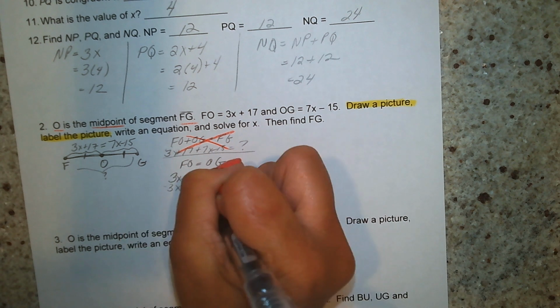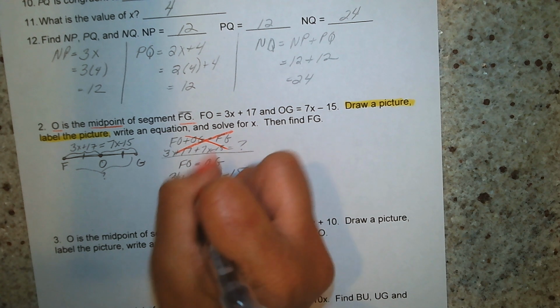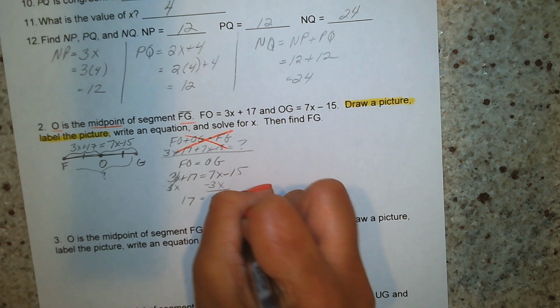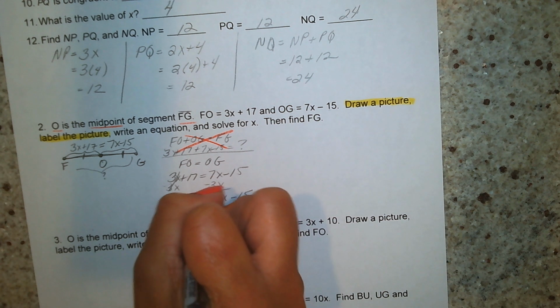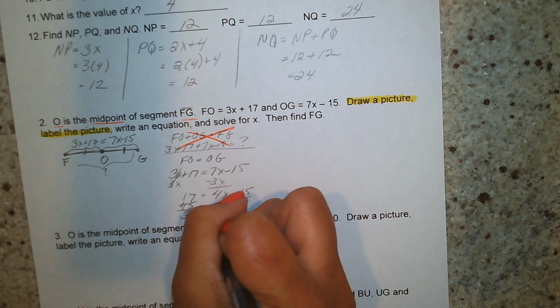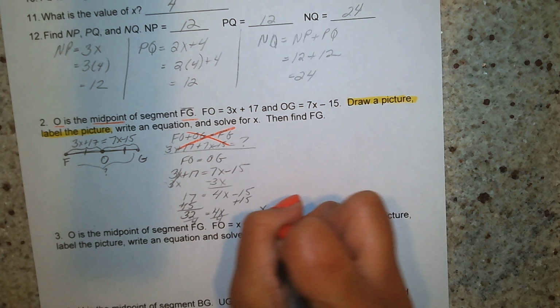All right, subtract 3x on both sides. We get 4x. And we have 17 equals 4x minus 15. Let's combine like terms, add 15 to both sides. And we end up with 32 equaling 4x. All right, now divide by 4, and your x value is equal to 8.